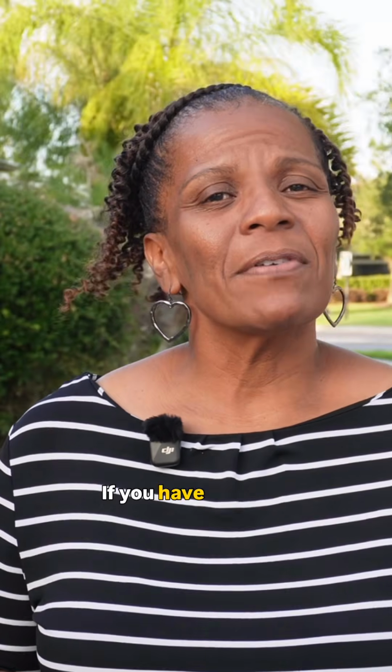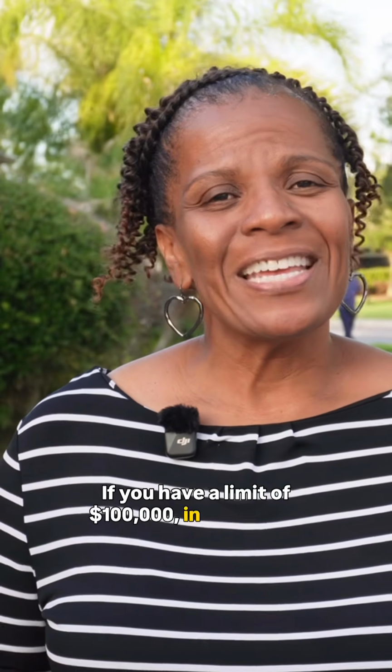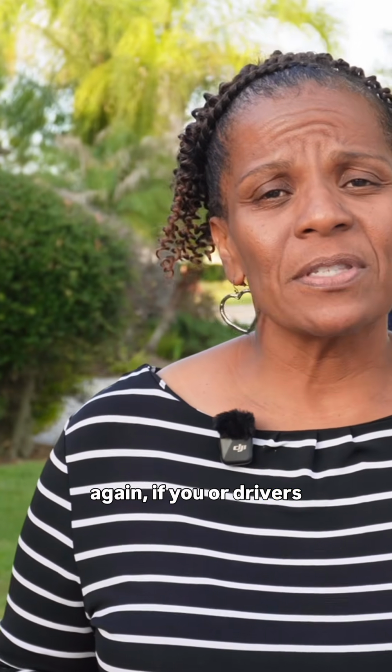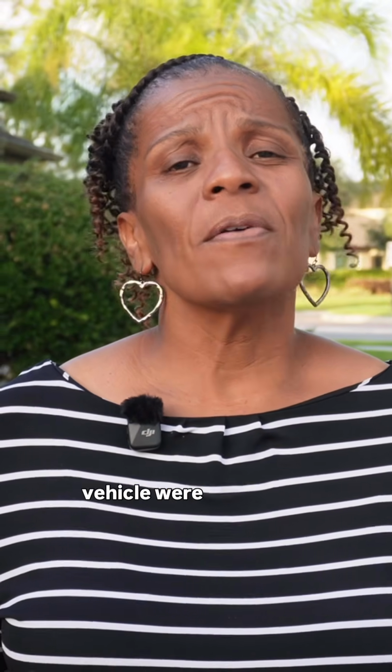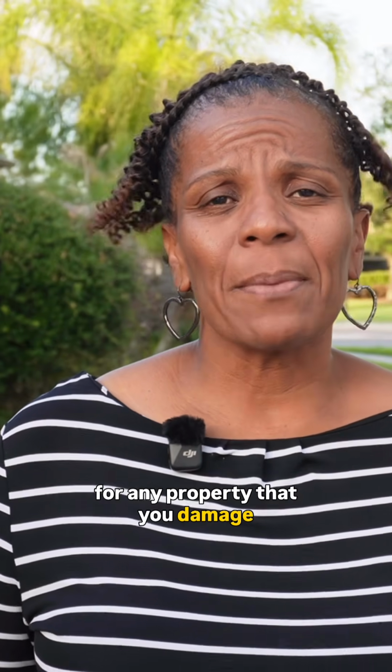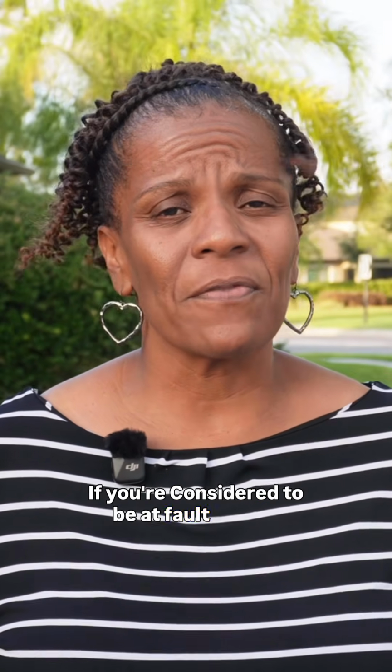Property damage. What is property damage? If you have a limit of $100,000, in the event, again, if you or drivers that are on your policy or someone that you allow to use your vehicle were involved in an accident, that pays for any property that you damage if you're considered to be at fault for the accident.